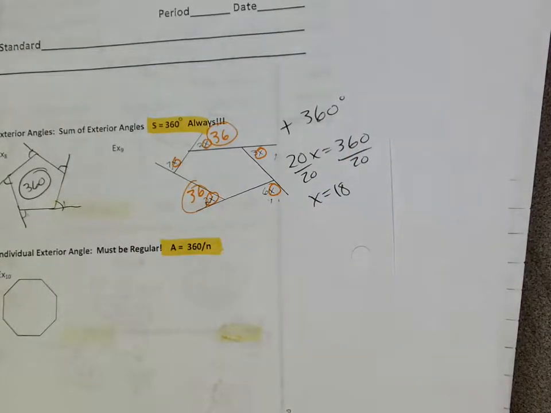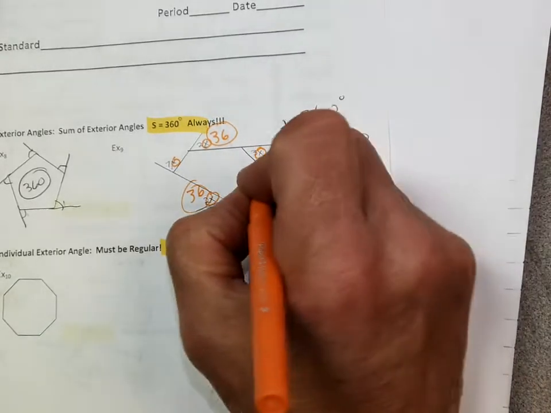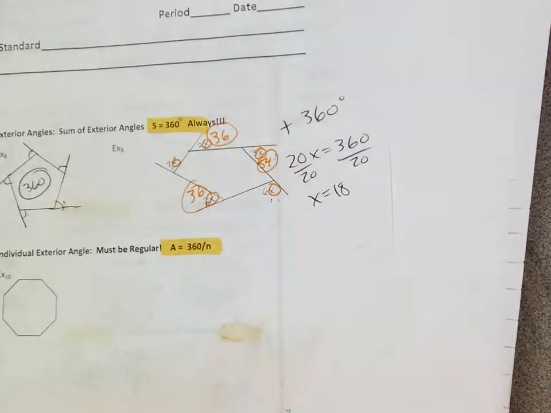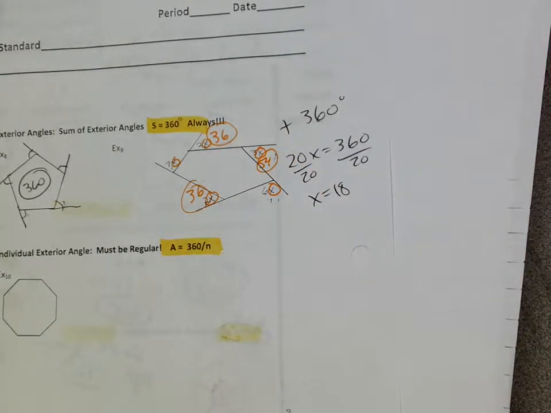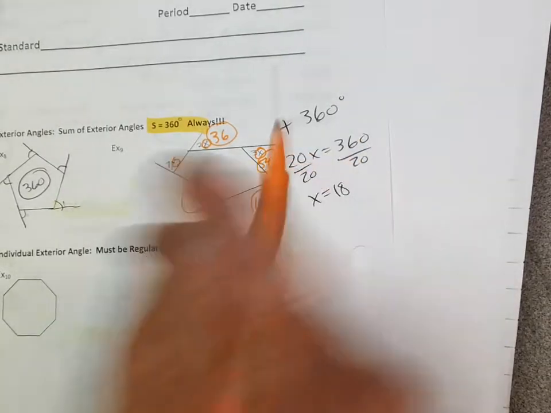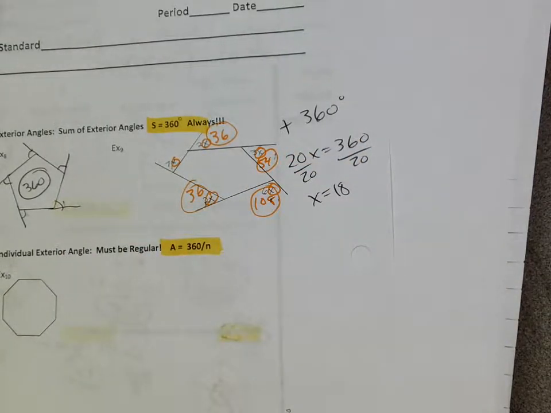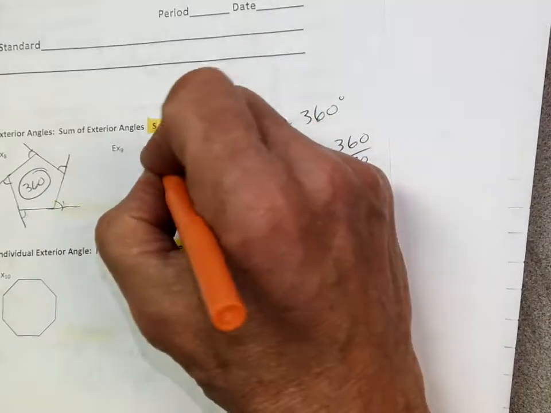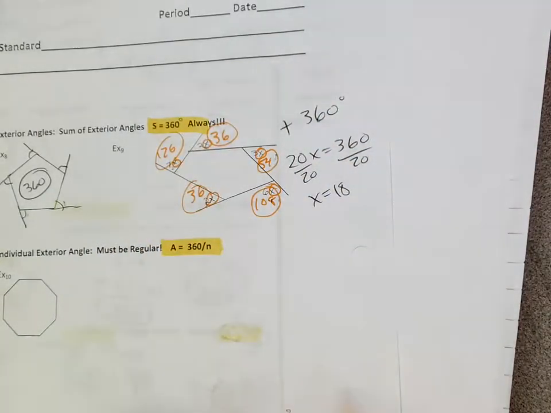18 times 3, I think, is 54. Hold on. 18 times 3, 54. 18 times 6, 18 times 6, 108 for that one. And 7 times 18, 126. How's that? Pretty easy?